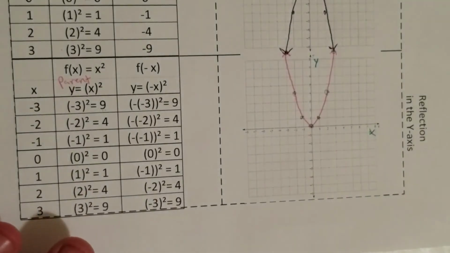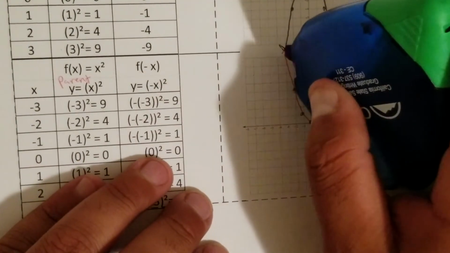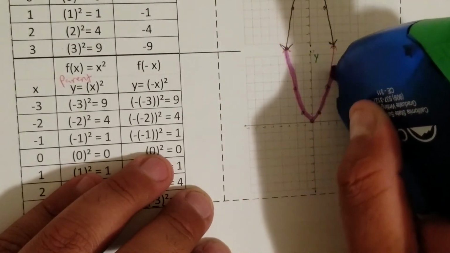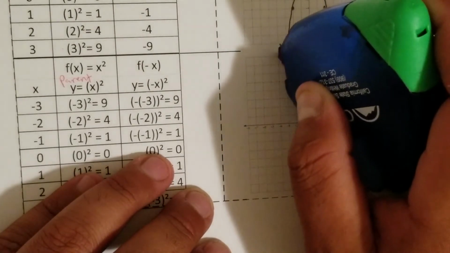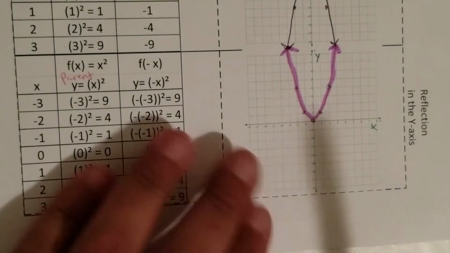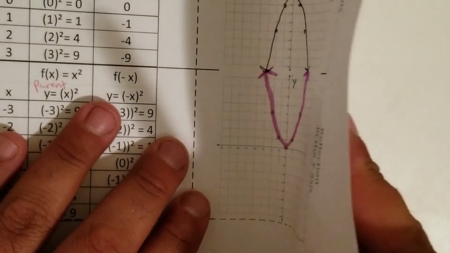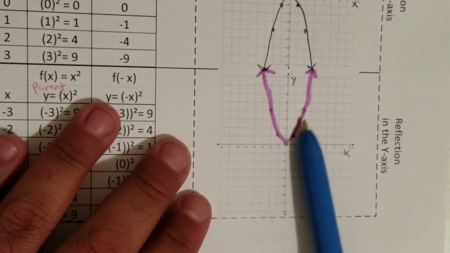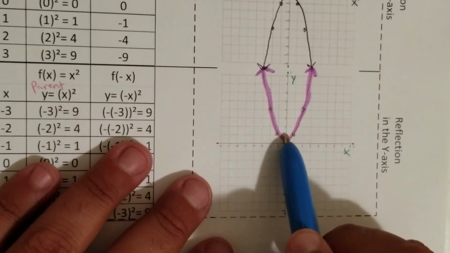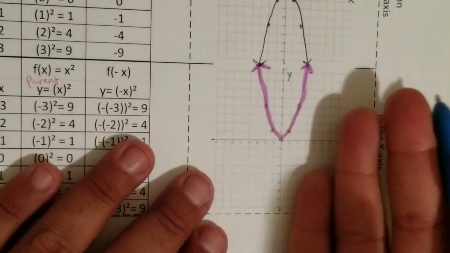And I'm going to do this one in highlighter again so you guys can see what it looks like. Try to be careful because it's not just a line, it's a parabola. So it's going to be reflected on itself. And if you see, we can see this by folding the graph over there. This part would fall on top of this part. So these points have to be equidistant to the y-axis because we're going to flip it over.